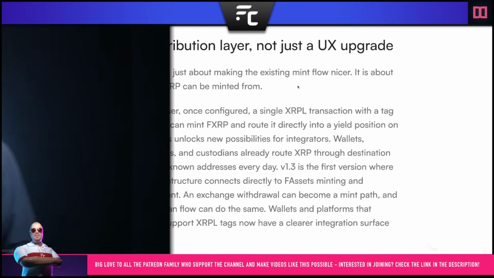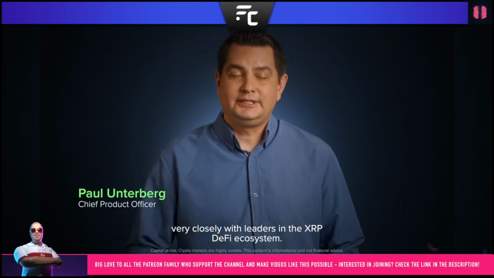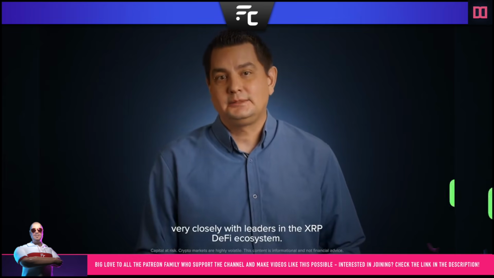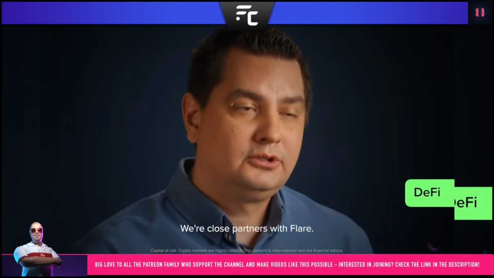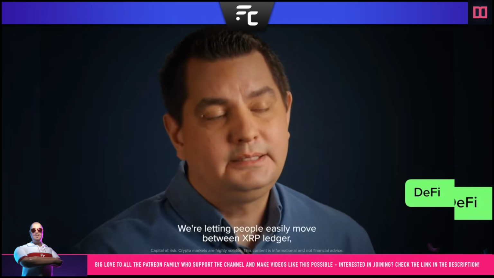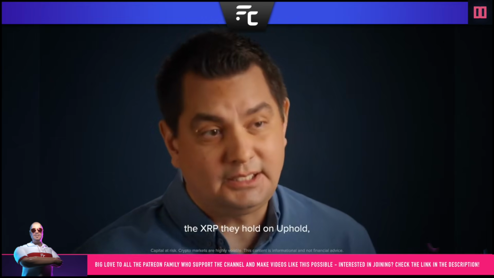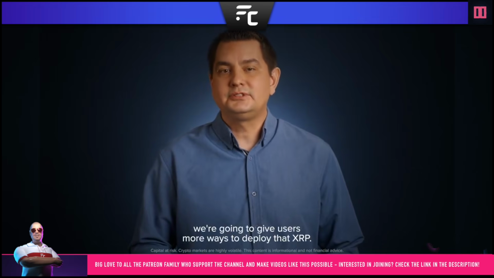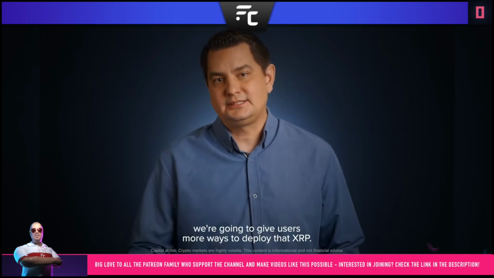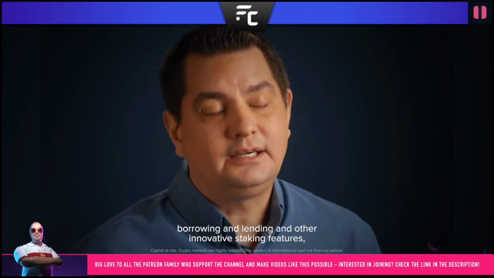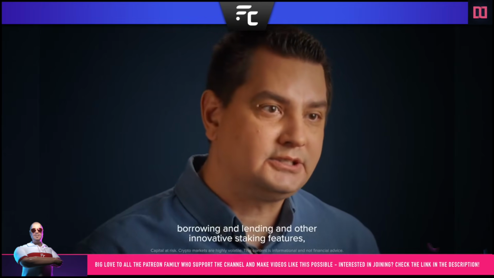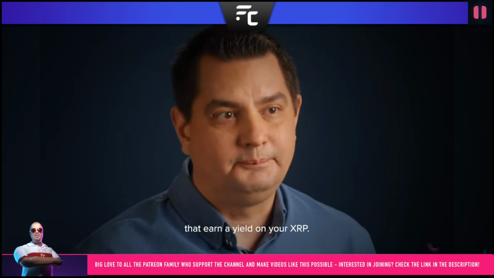We're really excited to be working very closely with leaders in the XRP DeFi ecosystem. We're close partners with Flare. We're letting people easily move between the XRP ledger, the XRP they hold on Uphold, and the Flare network. Once their XRP has been moved to the Flare network, we're going to give users more ways to deploy that XRP, whether it's insurance protocols, borrowing and lending, and other innovative staking features that earn a yield on your XRP.